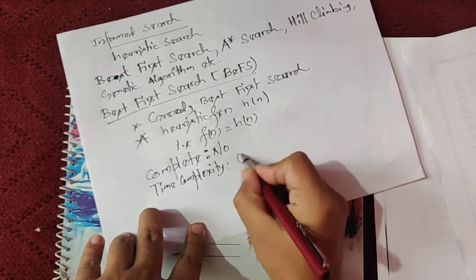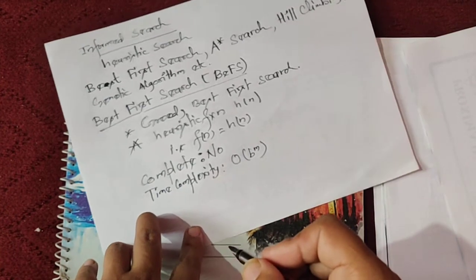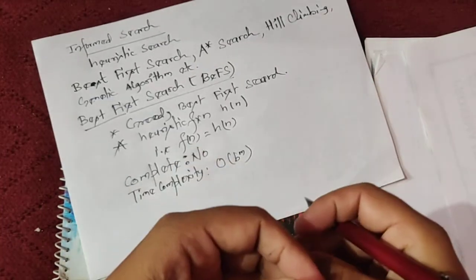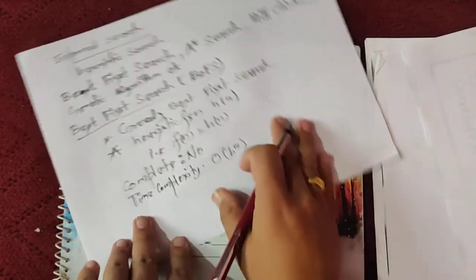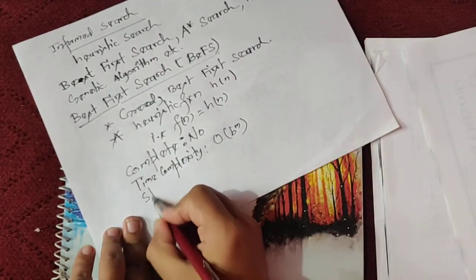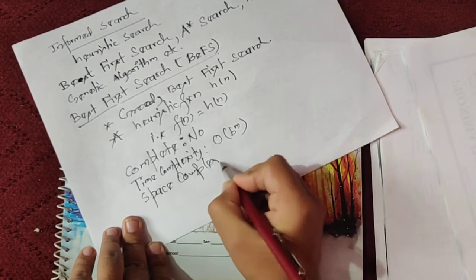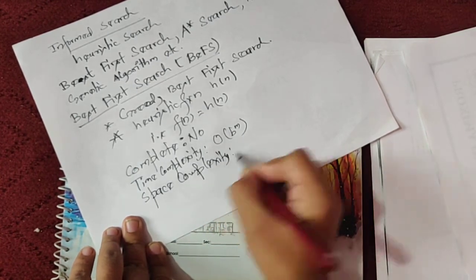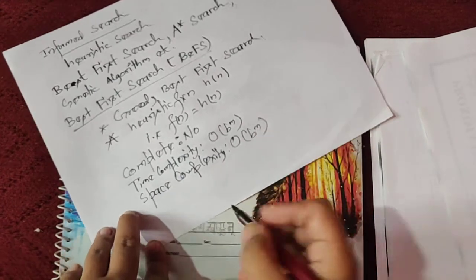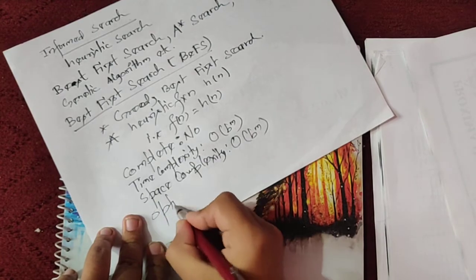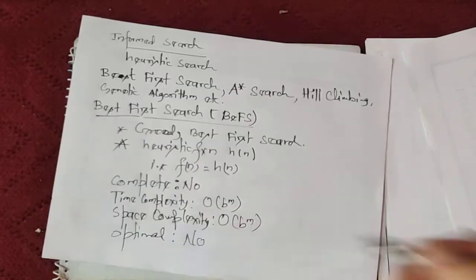Time complexity is big O of b to the power m, and it can be improved if it uses a proper heuristic function. Similarly, space complexity is also big O of b to the power m. And optimality: it does not provide an optimal solution.